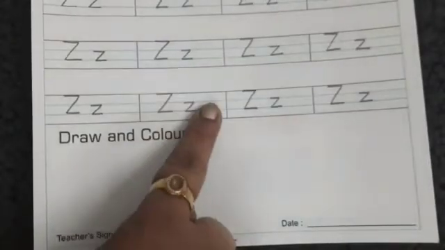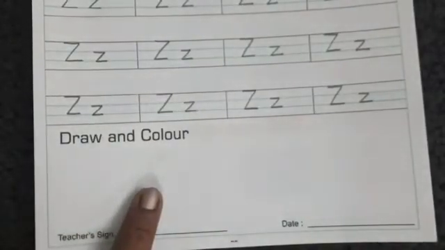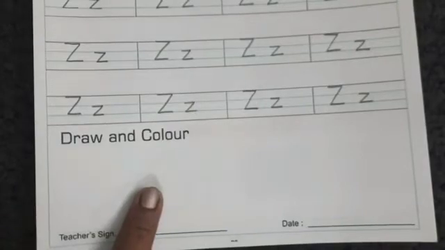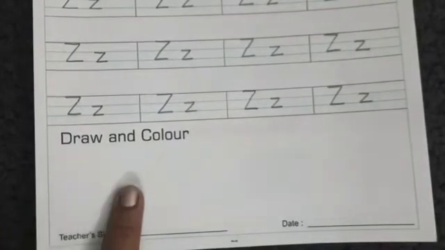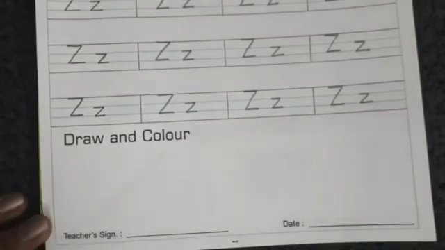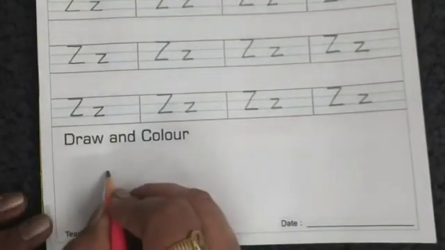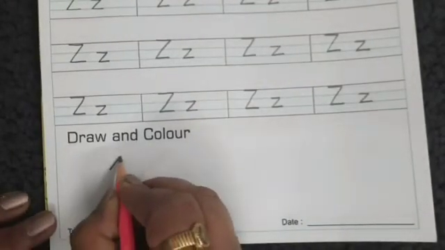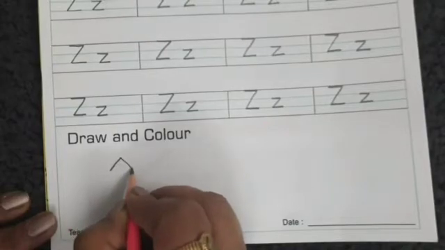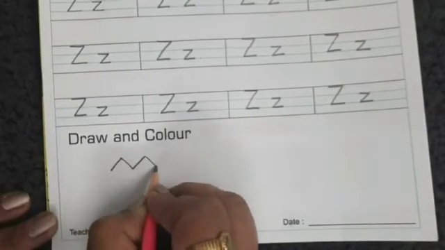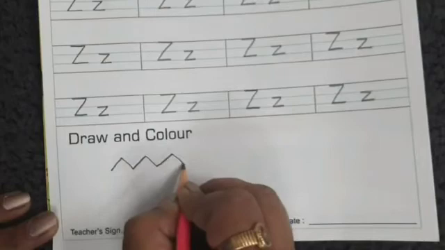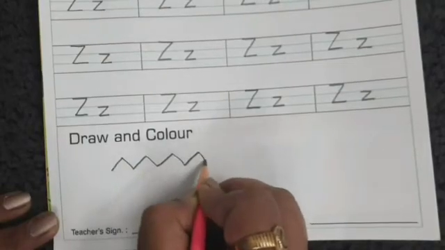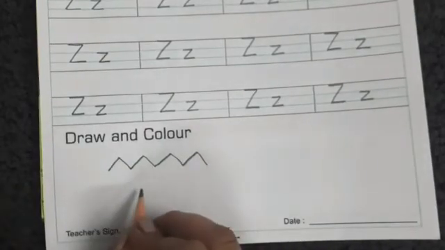After writing alphabet Z, let us draw pictures related to alphabet Z. Okay, so first we will draw zigzag pattern, and it is very easy to draw. हम क्या करेंगे पहले बच्चों? Slanting line, go up, come slant down, once again slant up, slant down, slant up, slant down. Easy है ना zigzag draw करना?